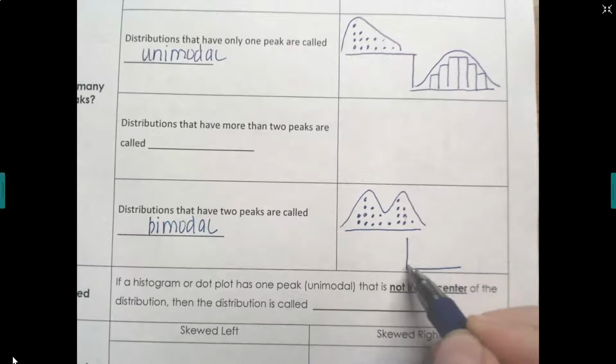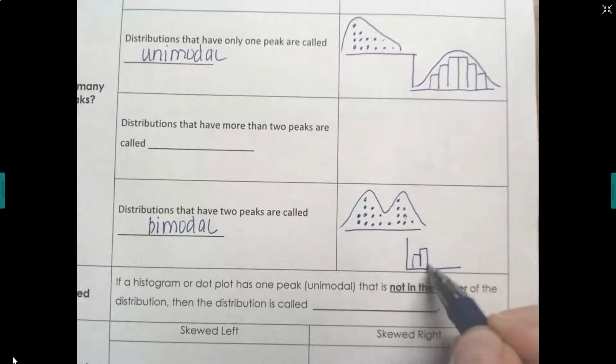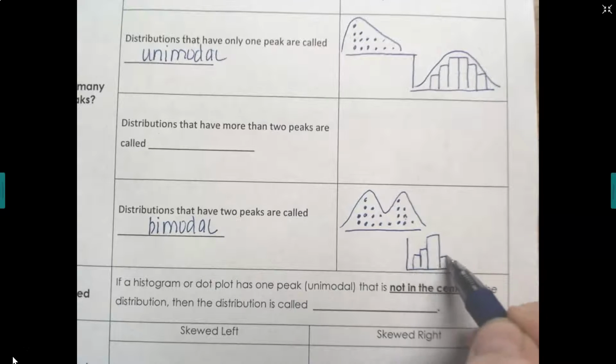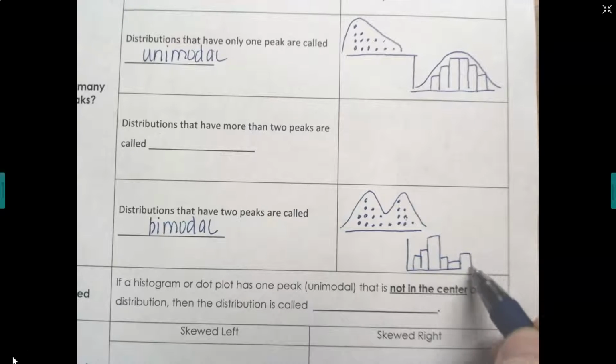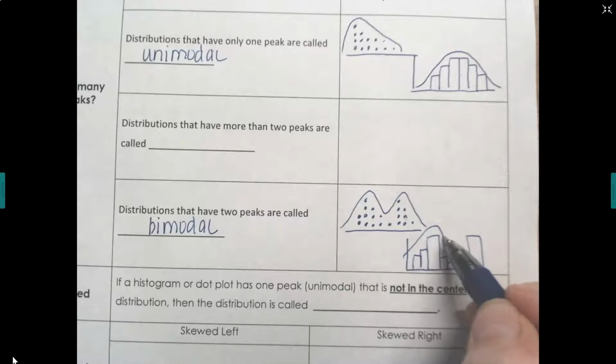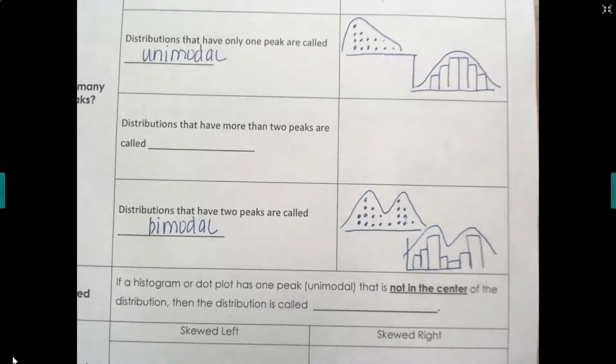If we had a histogram, you're going to have a peak, there's going to be some sort of gap between them, and then you'll have another peak. They might not even be the same size, but you're trying to envision the blanket. If it goes up and down twice, then that's going to be bimodal.